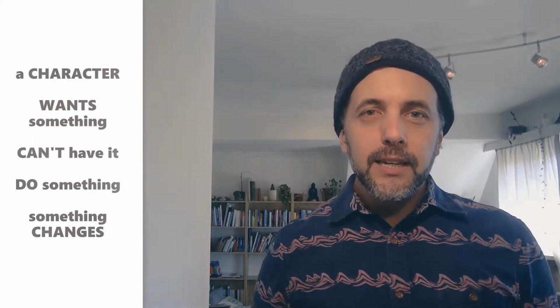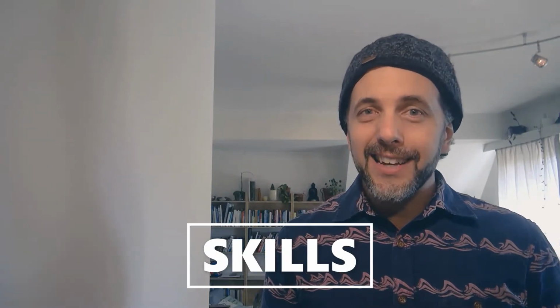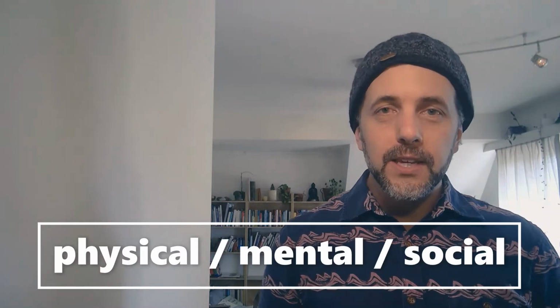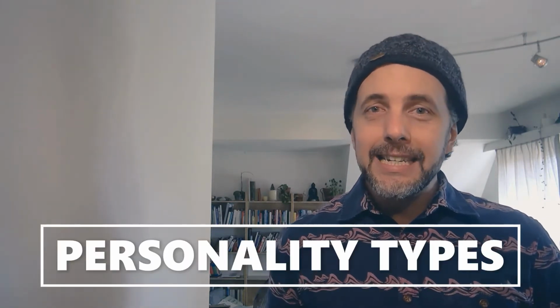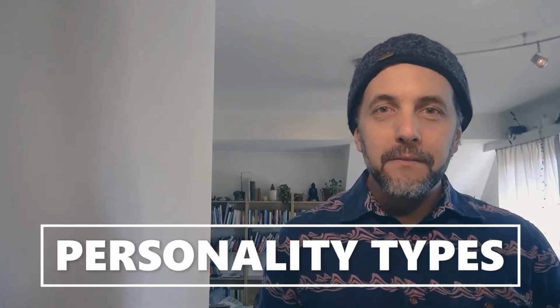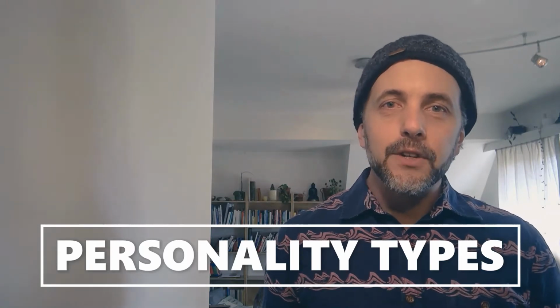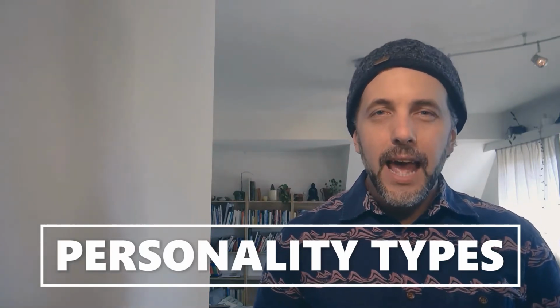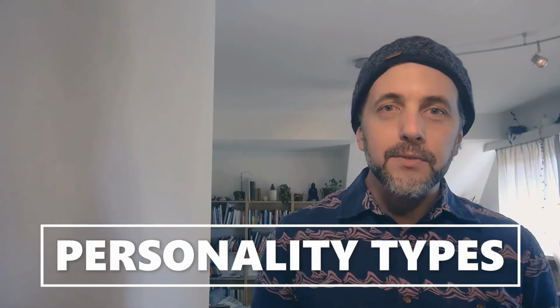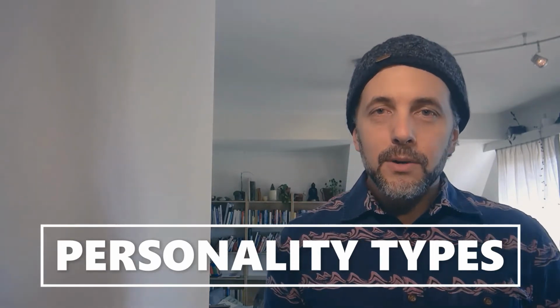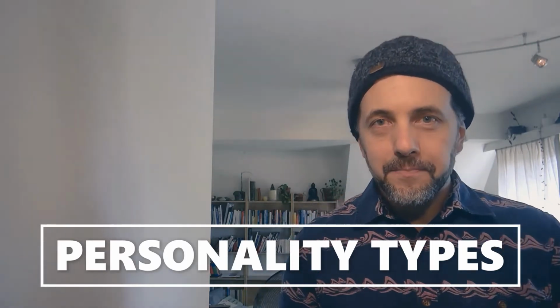And to create a really consistent character, we've looked at two things. Their skills, i.e. what they're good at, what they're okay at, and not so good at. And we've looked at their physical, mental, and social skills. And then we also looked at their personality types, where we saw 9 different types of people who have 9 different deep desires that motivate them and 9 different constant questions that in every moment they're asking themselves. And it informs what they do, what they say, and what they think.